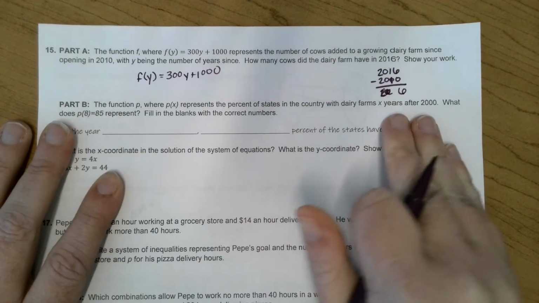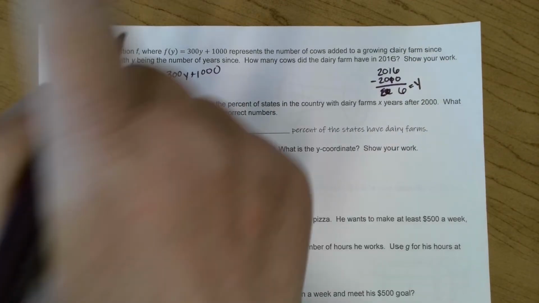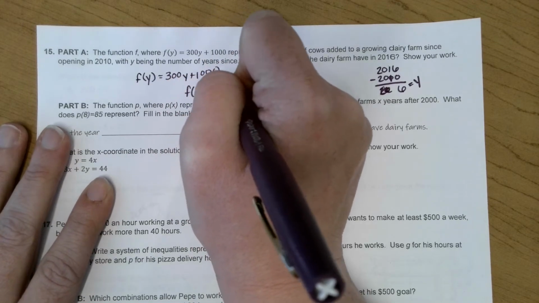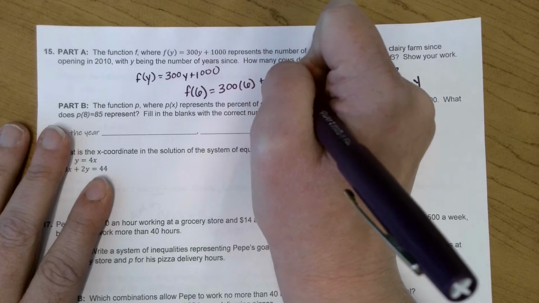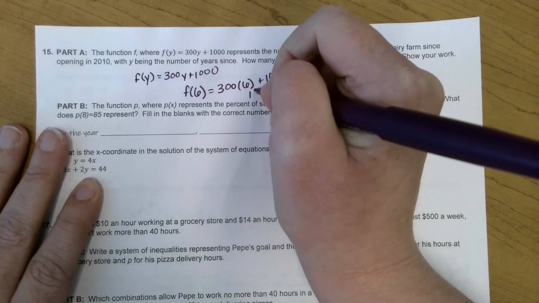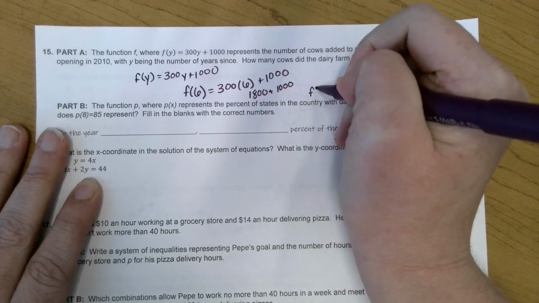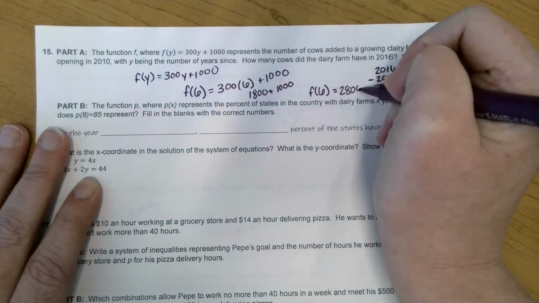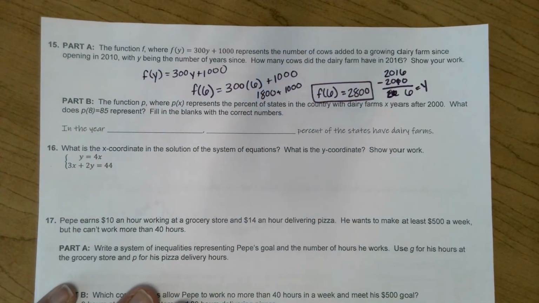So I'm going to use this 6 as my number of years that have passed, so that would be my y. So I'm going to do f of 6 equals 300 times 6 plus 1,000. So 300 times 6 would be 1,800 plus 1,000. F of 6 should equal 2,800.